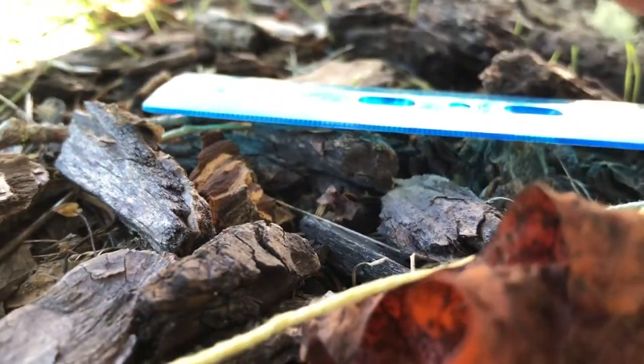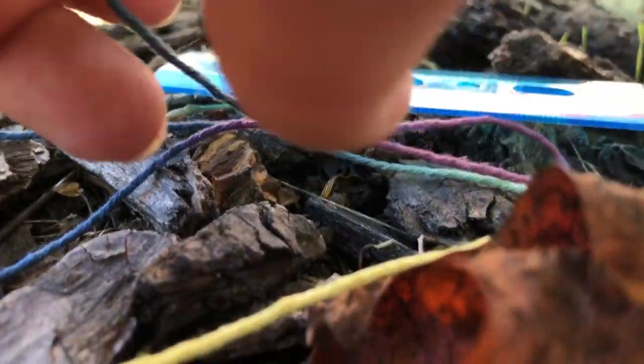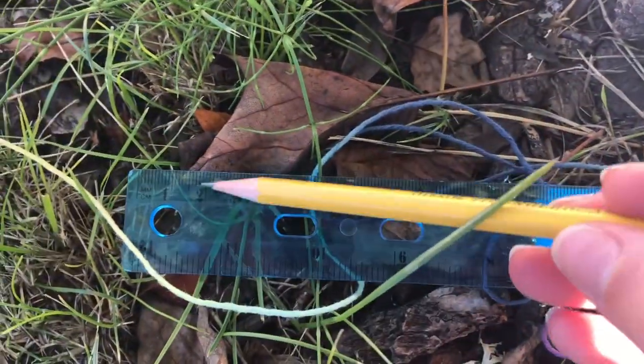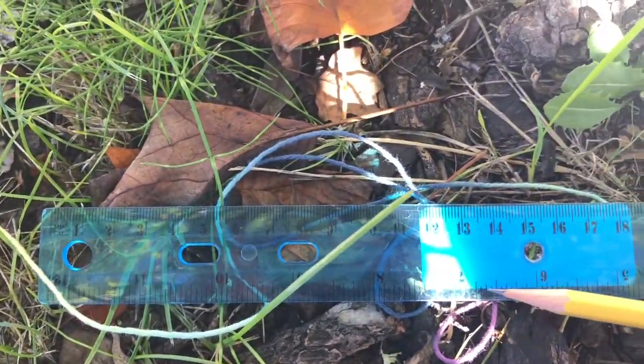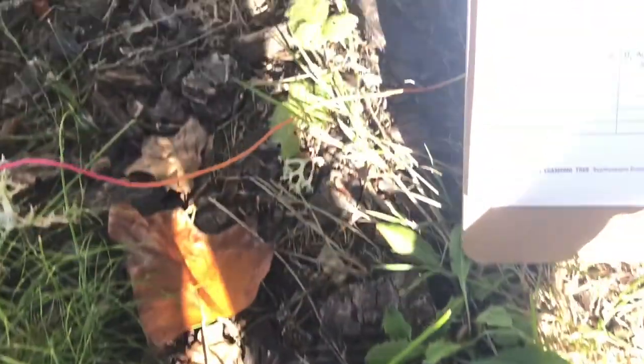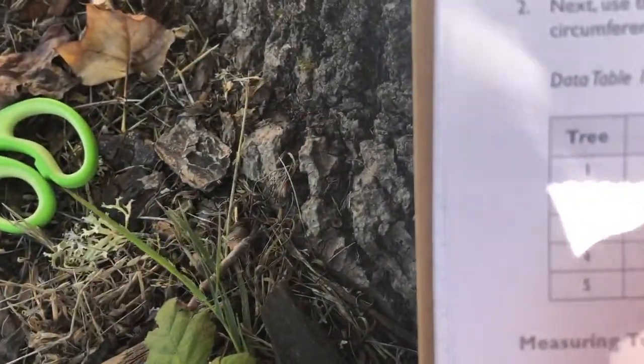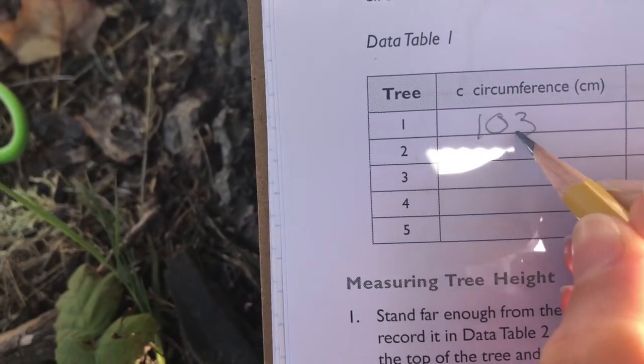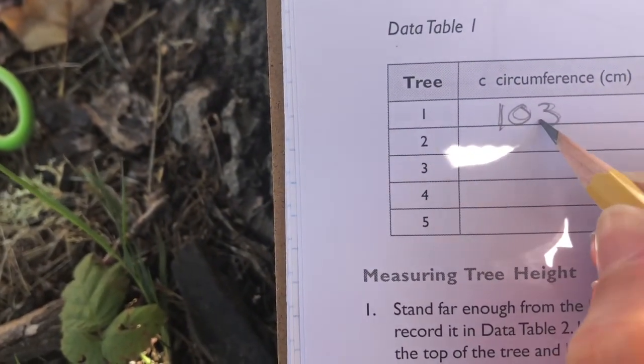And then I will measure how long that piece of string is to get my circumference. And of course, I am measuring in centimeters, not inches. So my string was 103 centimeters, and that is the circumference of my tree.